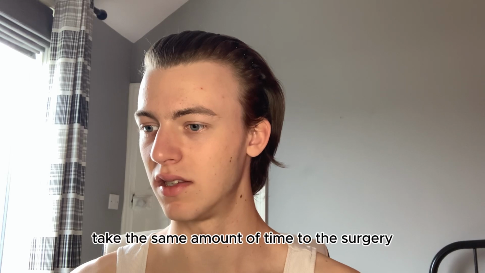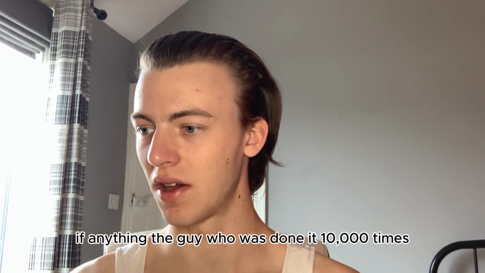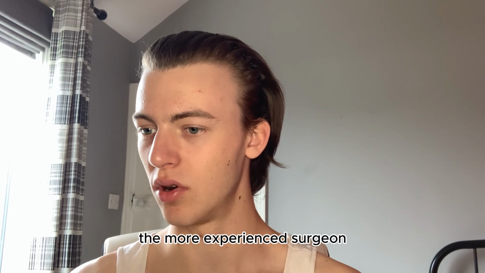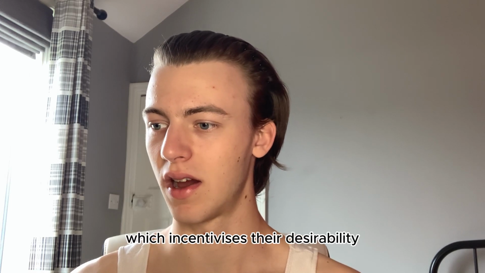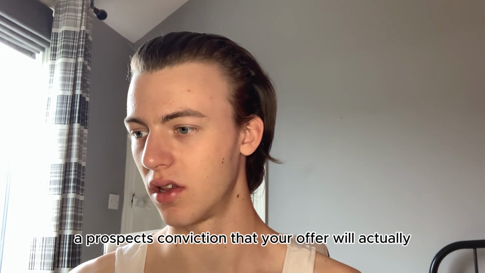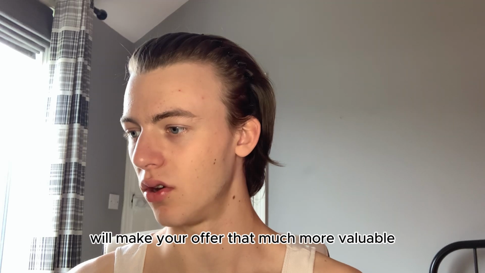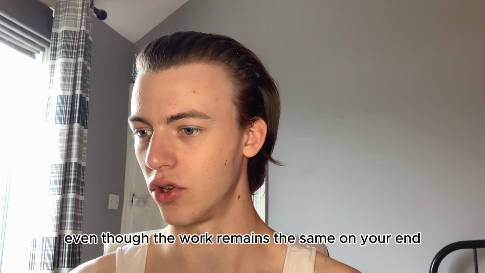Both surgeons take the same amount of time to do the surgery. If anything, the guy who's done it 10,000 times would likely get it done faster and still charge more. The more experienced surgeon has a track record of achieving a result, which increases their desirability. People value this perceived likelihood of achievement. Increasing a prospect's conviction that your offer will actually work for them will make your offer that much more valuable, even though the work remains the same on your end.